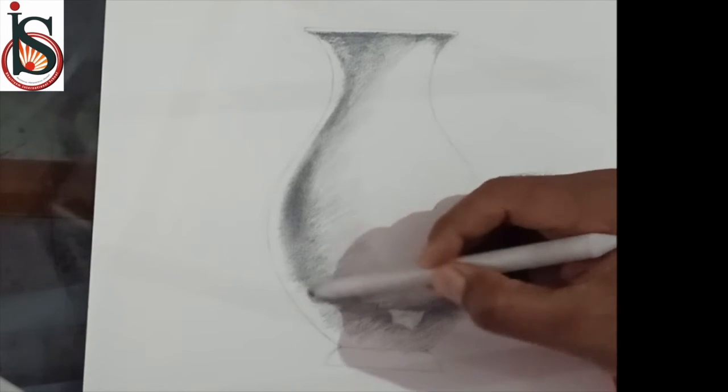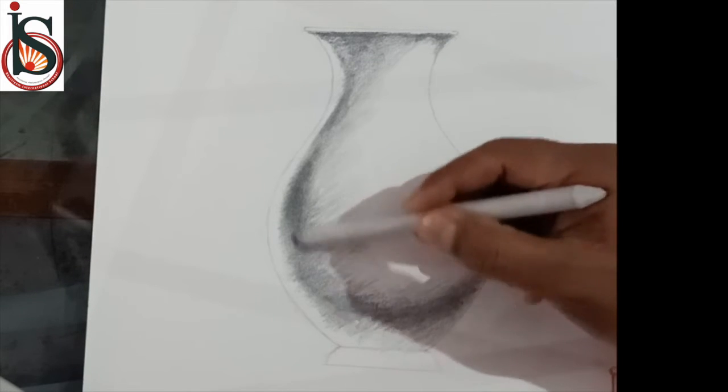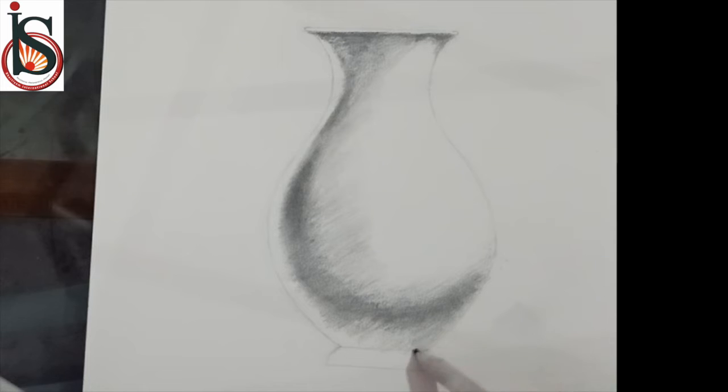So like this we will do step by step, not directly we will do any dark shading. It will go like little dark, then little more dark, then finally wherever we need extra dark, we will do extra dark.